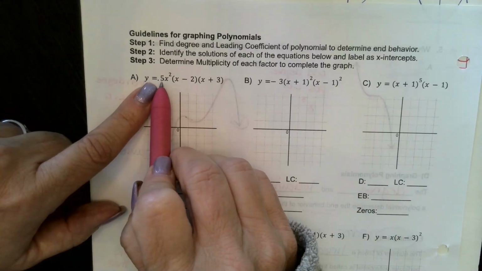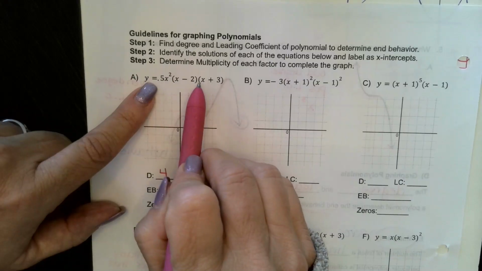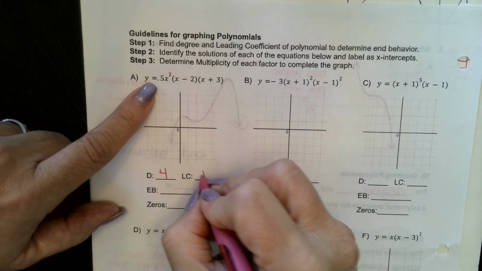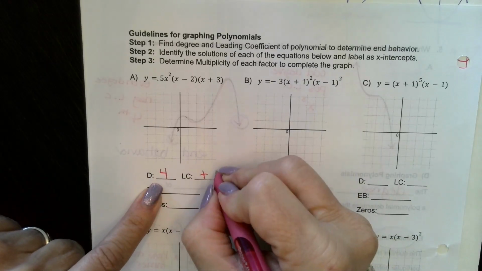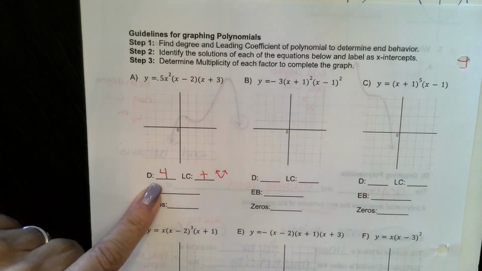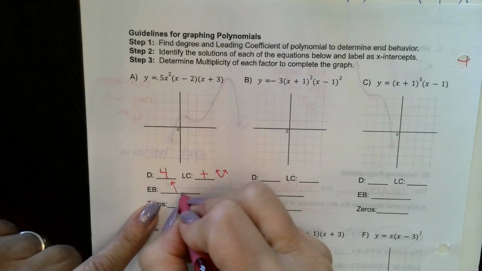So 0.5 times x, times 1 is going to give me a positive leading coefficient. So even and positive tells me I'm going to have an end behavior that's up, up.